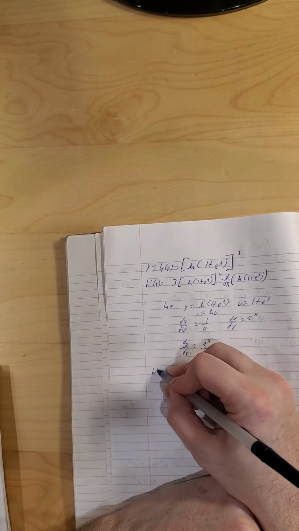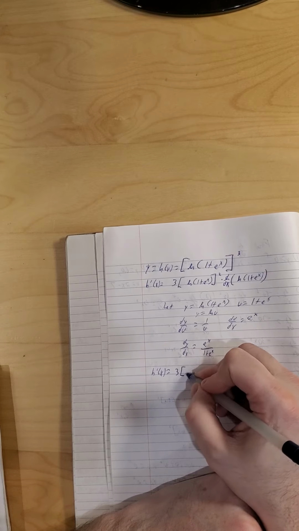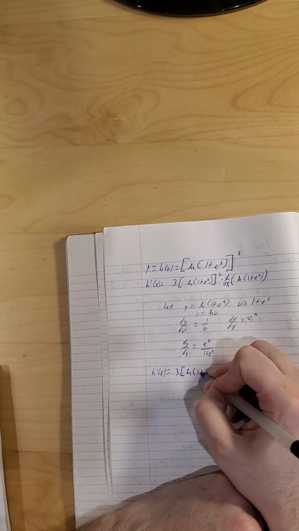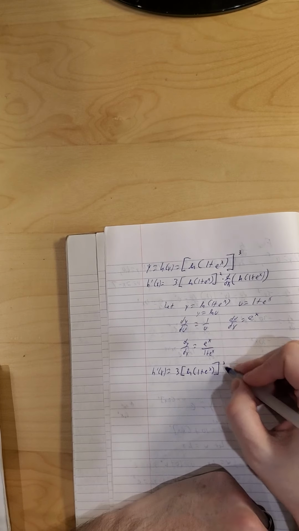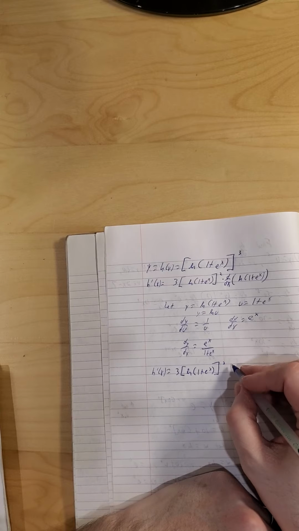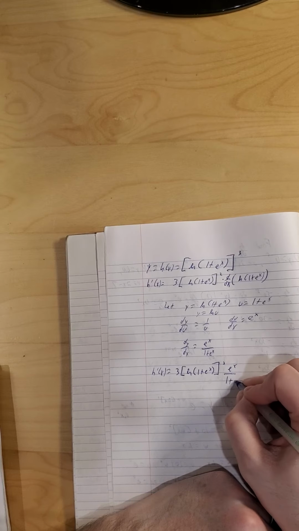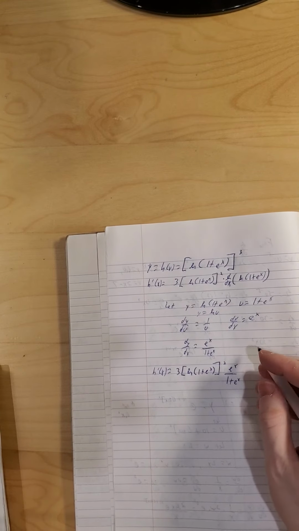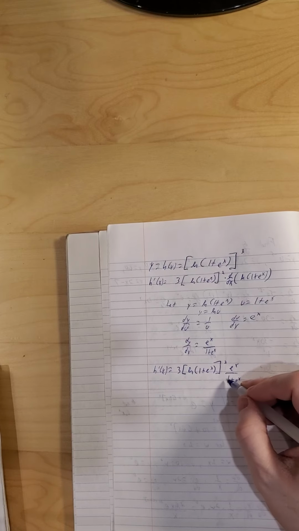So then h prime of x, 3, by natural log of the quantity 1 plus e to the x, quantity squared, times our derivative of that last part. So that's times e to the x over 1 plus e to the x. Can't cancel those. This is a factor. This is part of a term, not a factor.